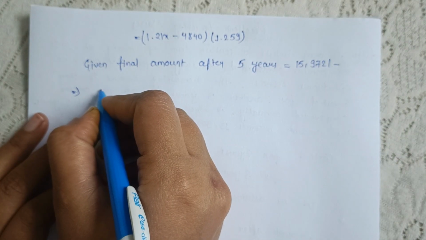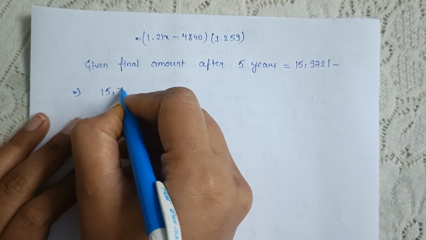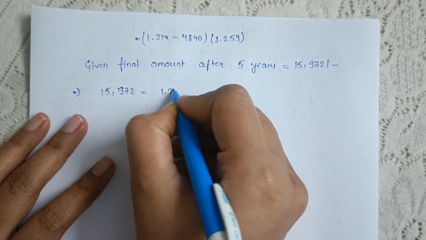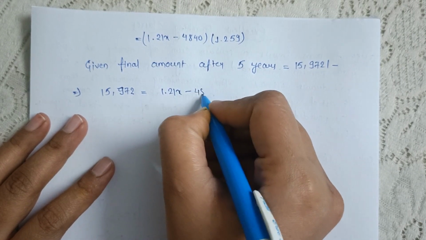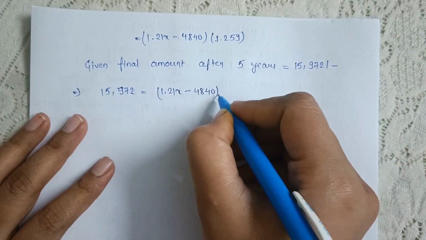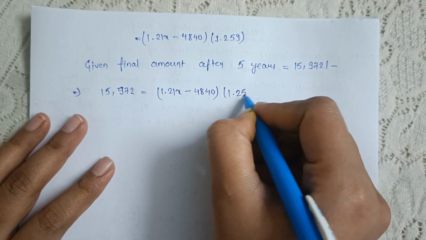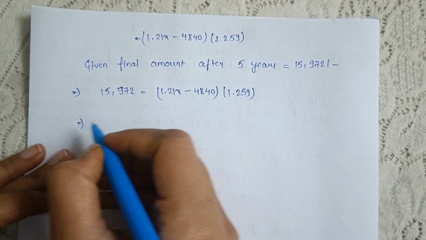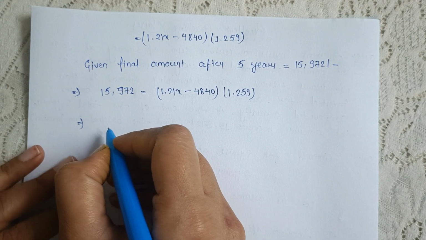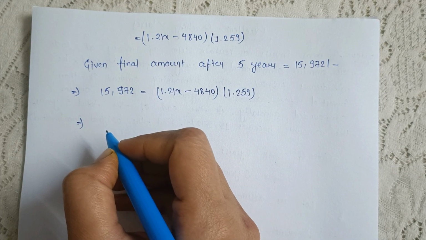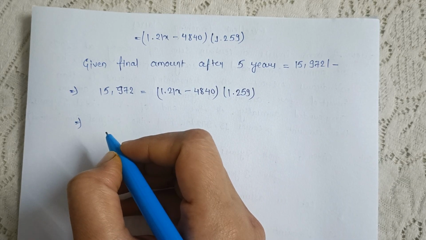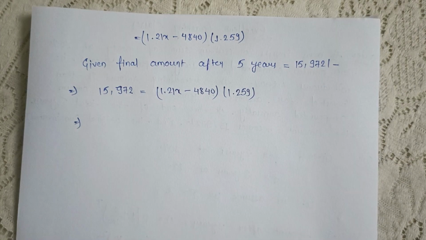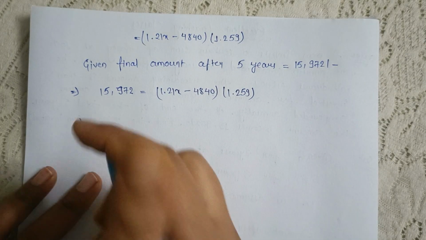So now our equation will be 15,972 equals (1.21x minus 4840) times 1.259. By solving this equation, we find the value of x, our initial amount, the amount we invested at the starting.